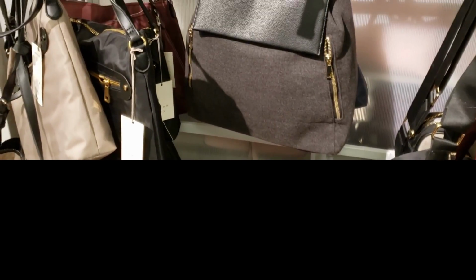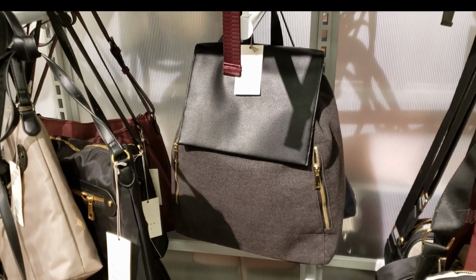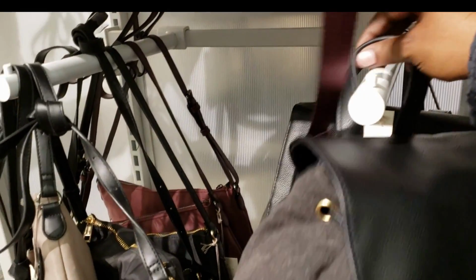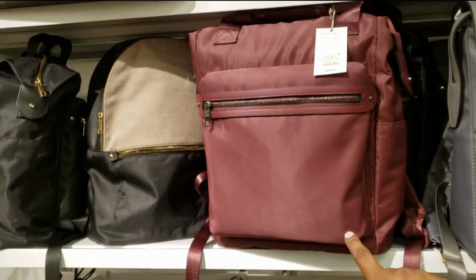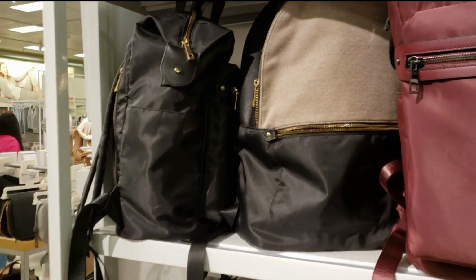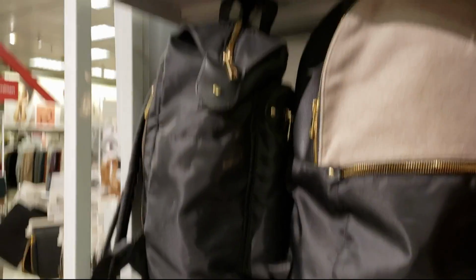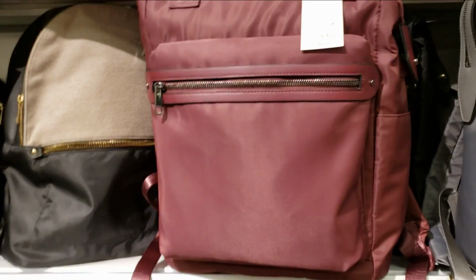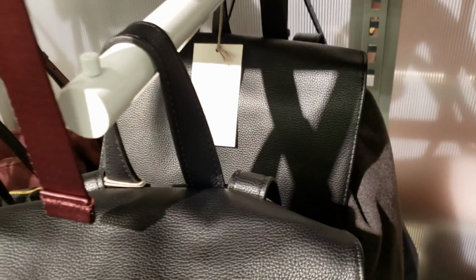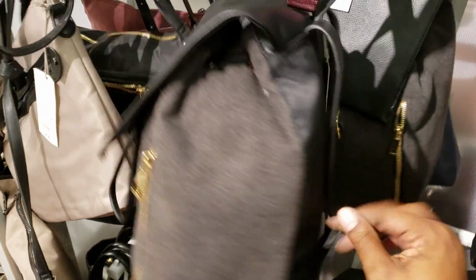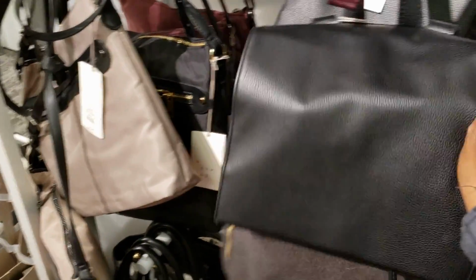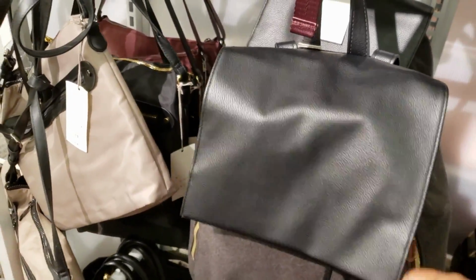So I came over to look at the bags. I really like this one. I don't know why it's more than these. This is an updated version of what I have. Excuse me. So, but I have the black version. But that one is only $29.99. This one's $34.99. But it's made out of like a felt material and it's faux leather flap.